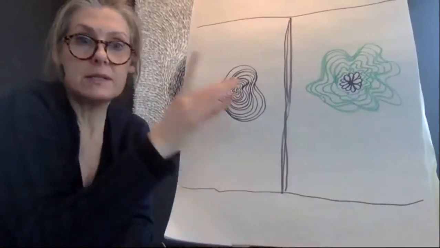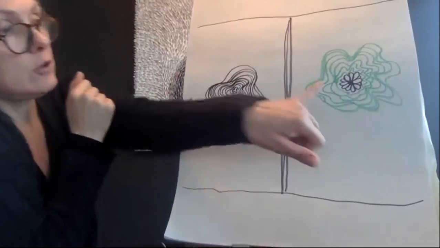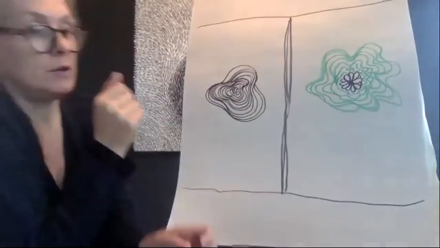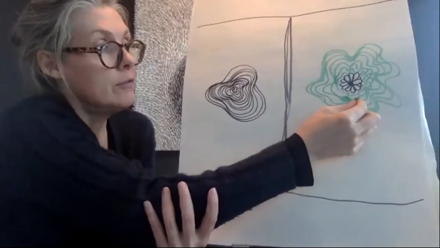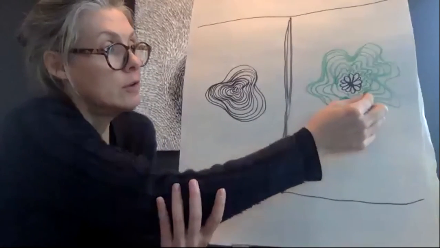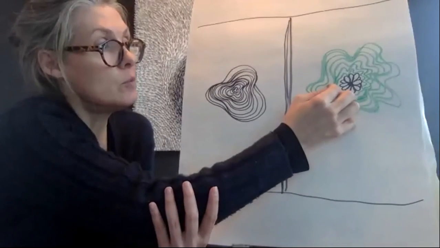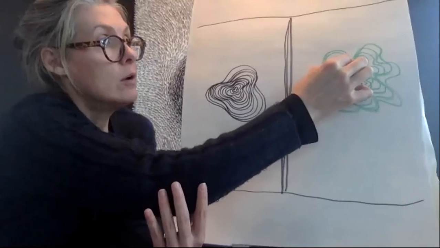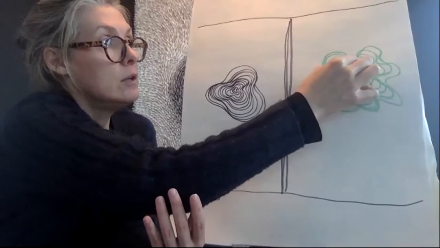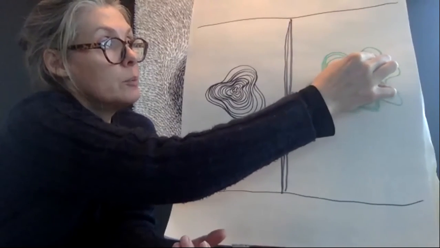Okay, so that's a little messier, but then you can go in with these layers if you want to, and I could fill in some of these layers with more of a solid color. And that's when it would become more of your individual interpretation.